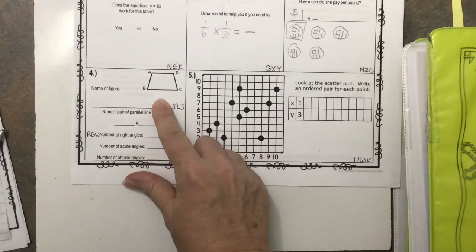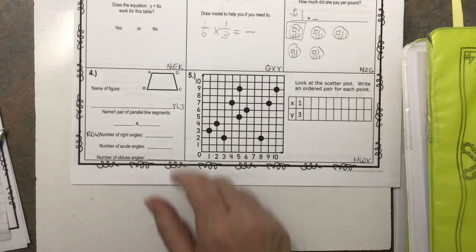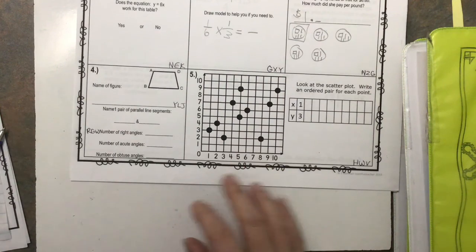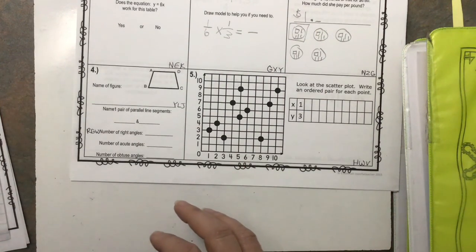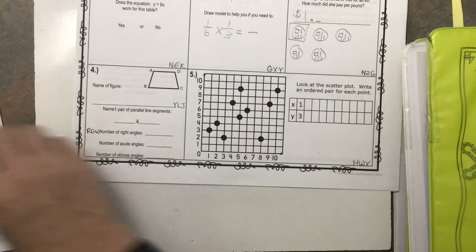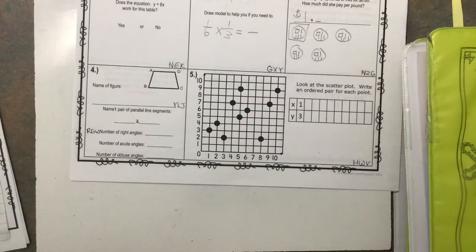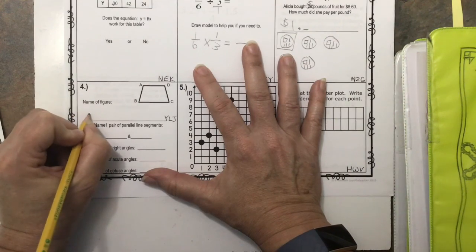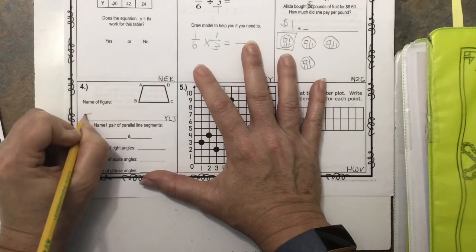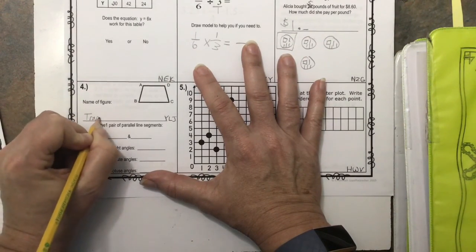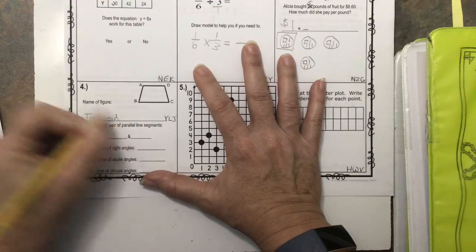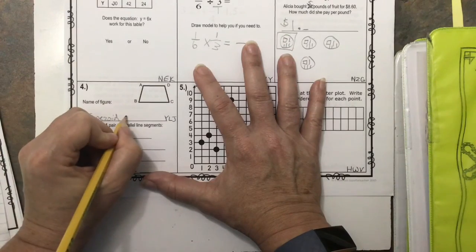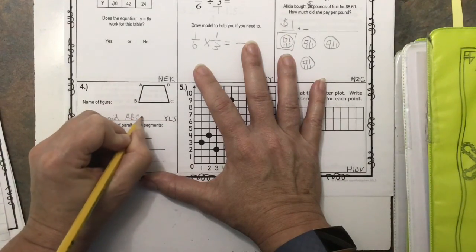Name of figure. Well, we've got to name this figure. What is this shape called? We've got to go back to our 2D figures, huh? Do we remember what we called this shape? That is a trapezoid. So we're going to say trapezoid. Now we have to name it. A, B, C, D. It's trapezoid A, B, C, D.